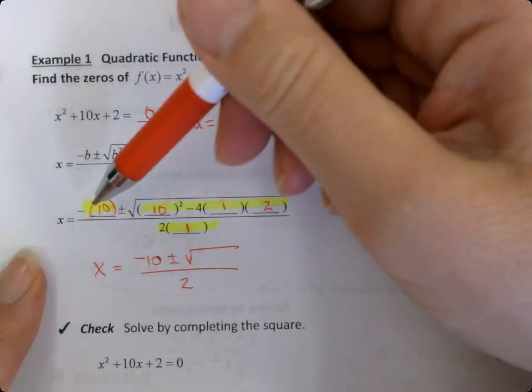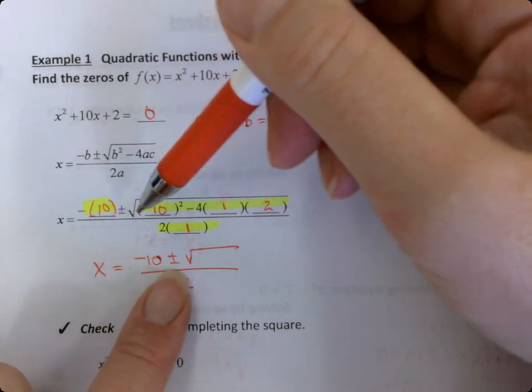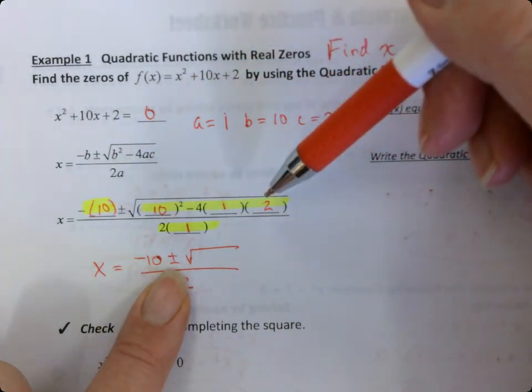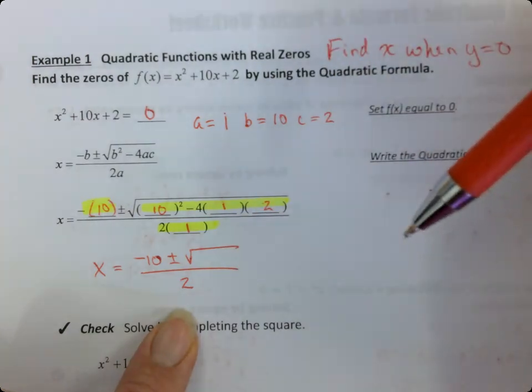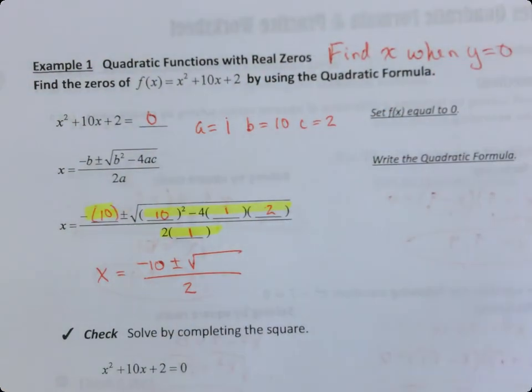So I did the quick things. I got my sign cleaned up. I kept my plus or minus. I kept my square root. And 2 times 1 is 2. I want to put this in the calculator or use my brain. I'm fine with using my brain. Brain's a good tool to have.